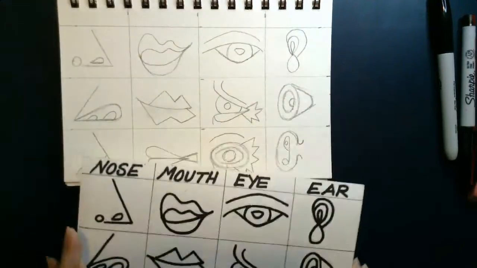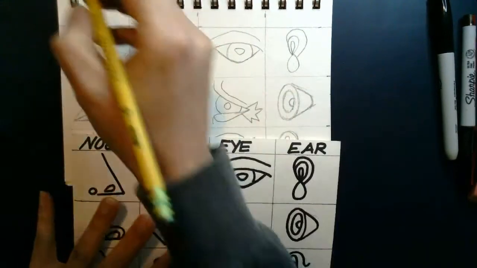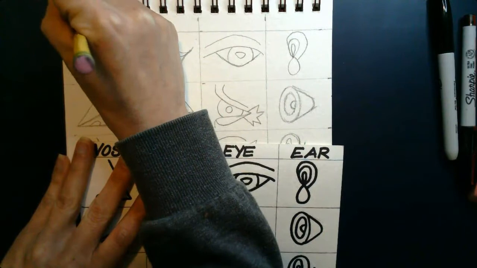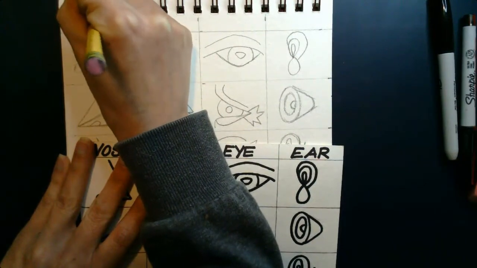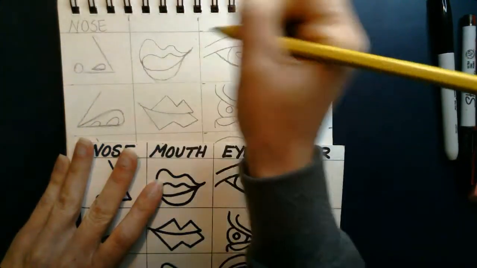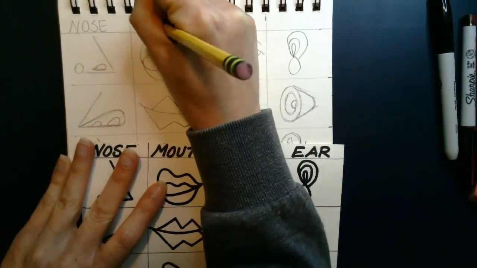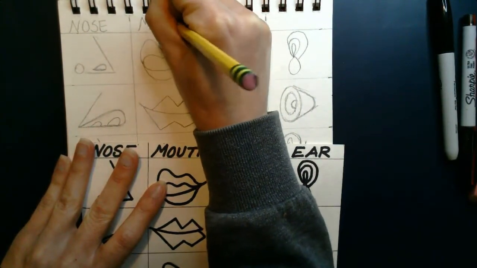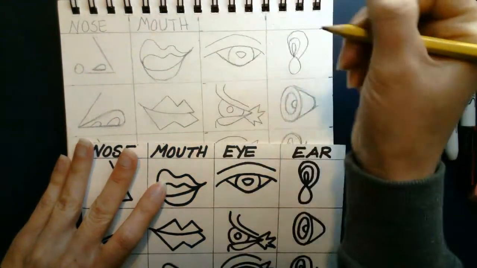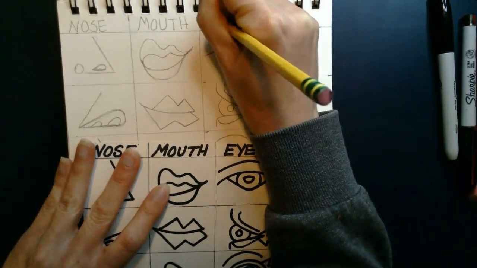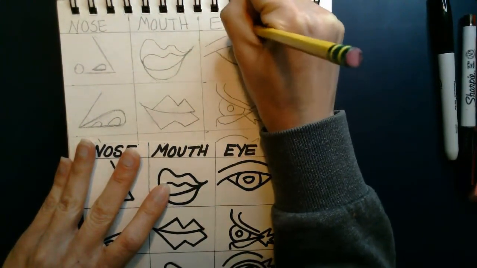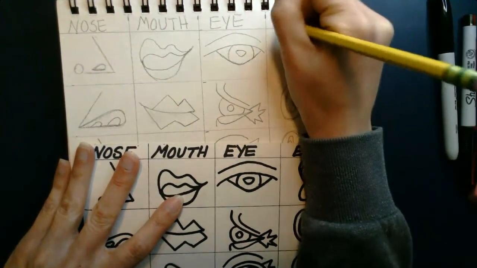Okay, so now that I have all of these features drawn out, I'm going to go ahead and label them. Nose, mouth, eye, ear.